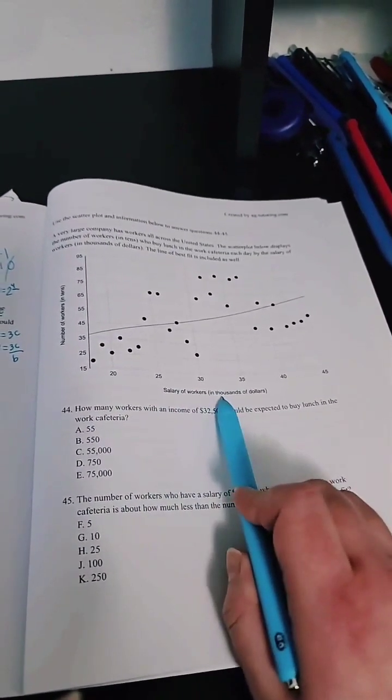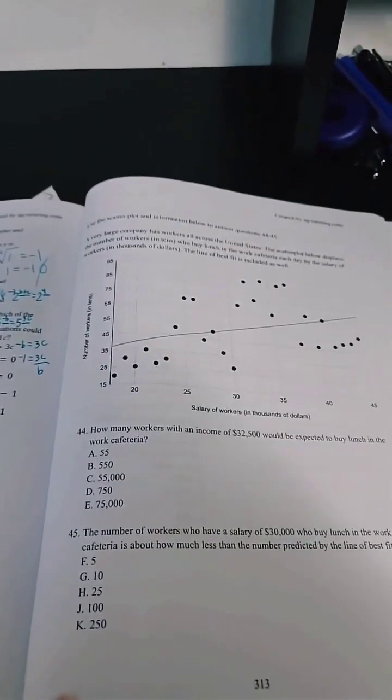So salary of workers, thank you so much, Kim, for the pizza.